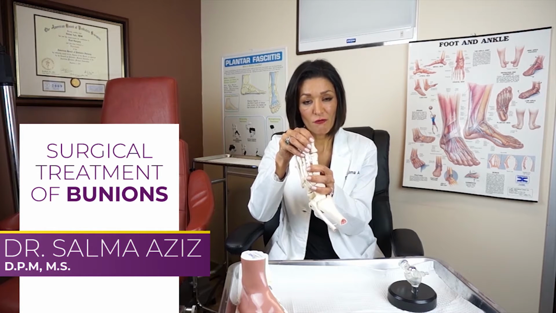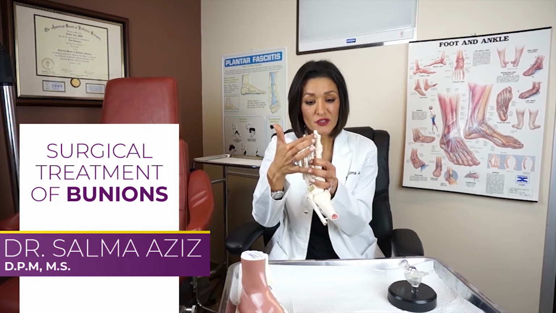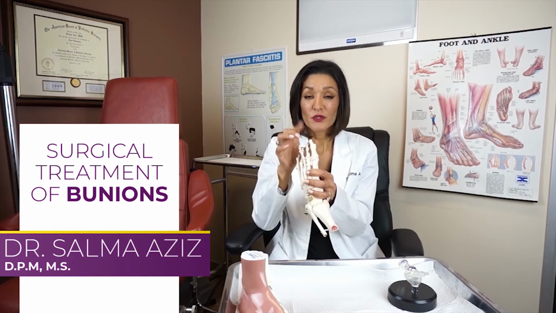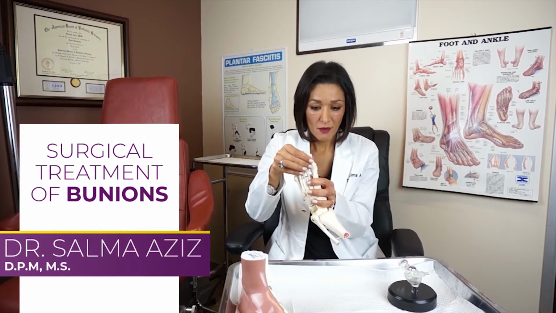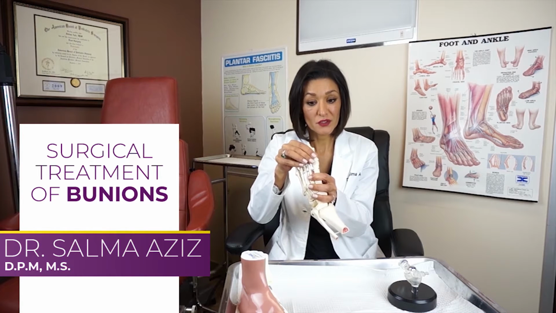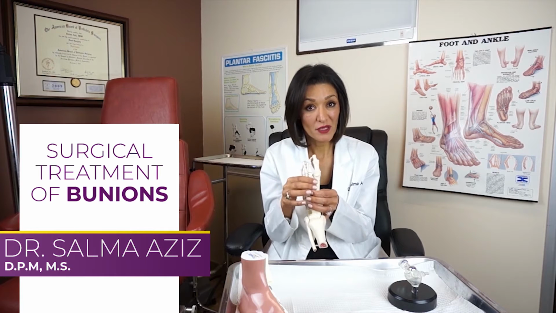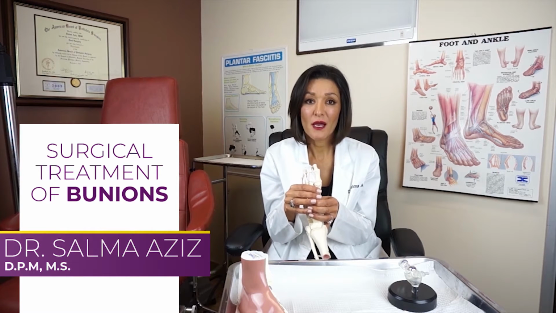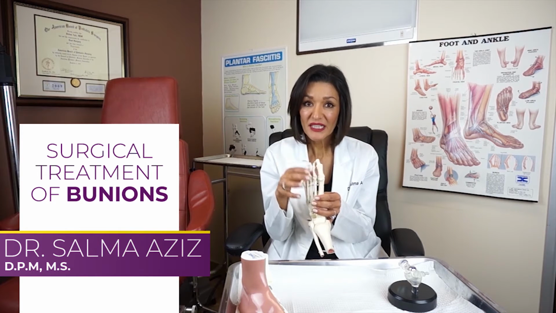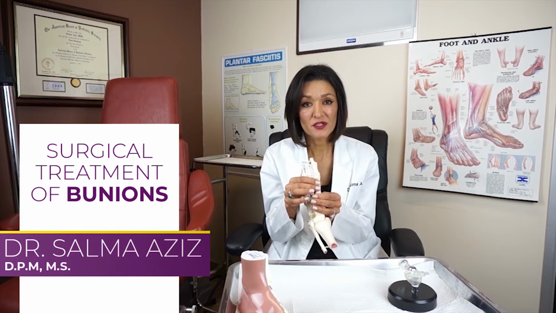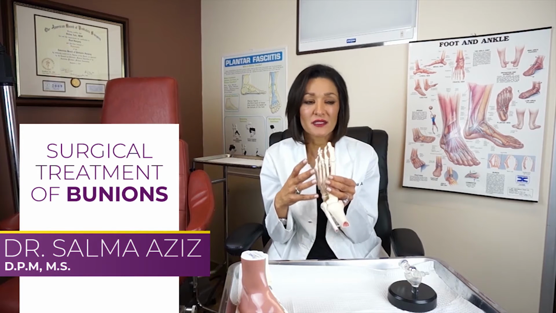By shifting it over, we have reestablished straight alignment, which allows good motion of the big toe over this cartilage. Once we have this proper alignment, we confirm it in the operating room with an X-ray machine, and it is kept in that position by various types of hardware such as K-wires, plates, and screws.